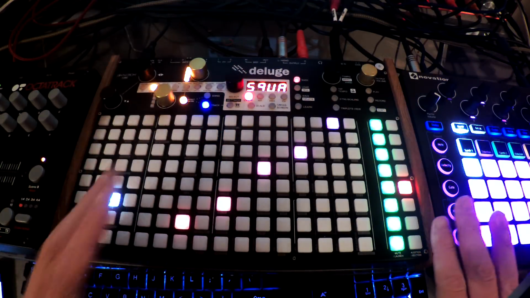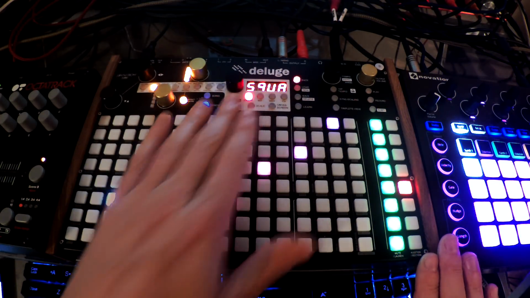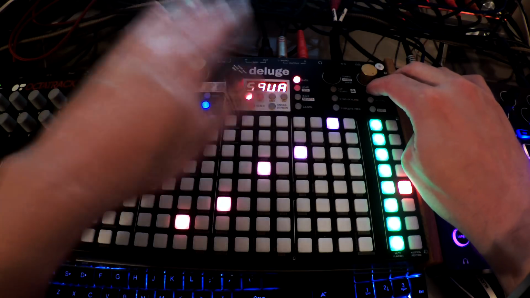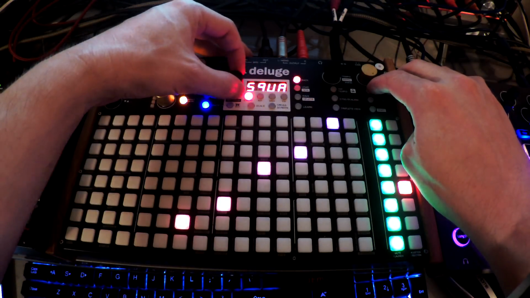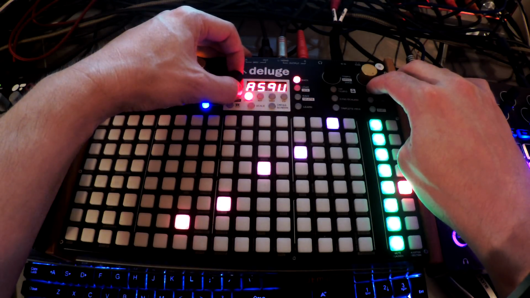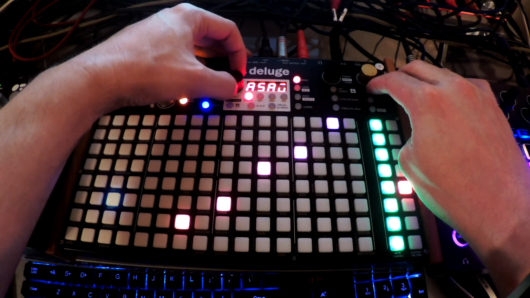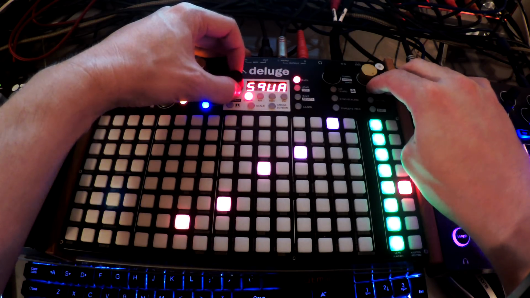If we're just going to look at the new oscillators, I'm just going to press play, and we're going to switch between the regular square and then the analog square, and then from saw to analog saw, so you can hear the different sounds.